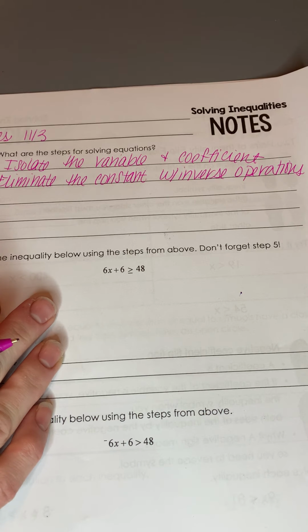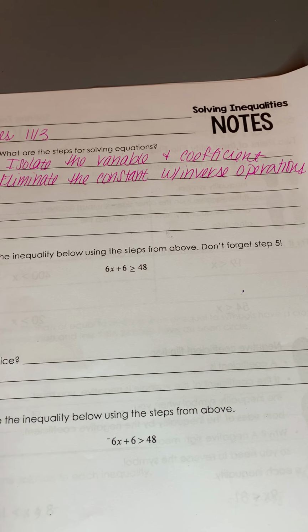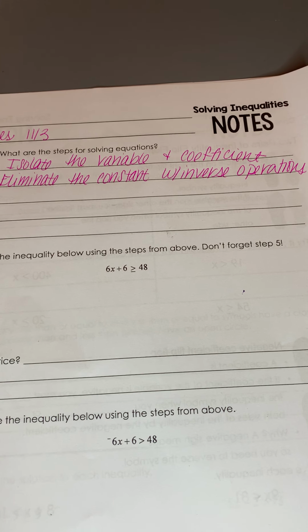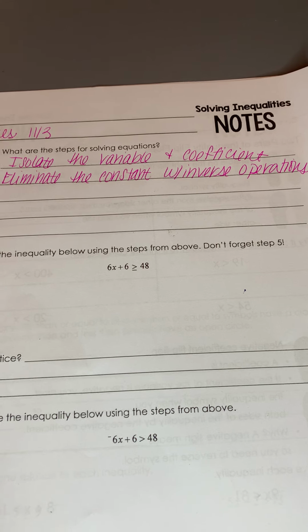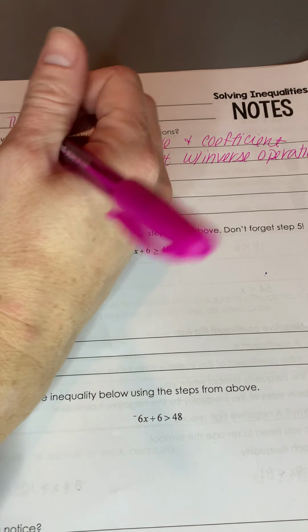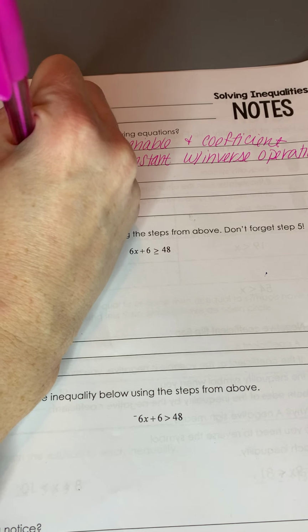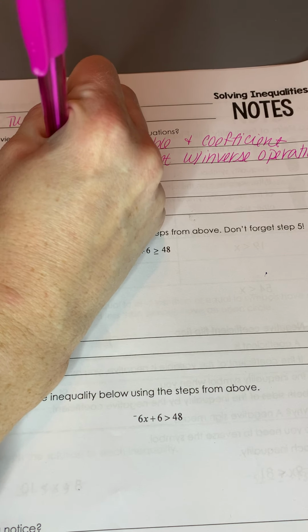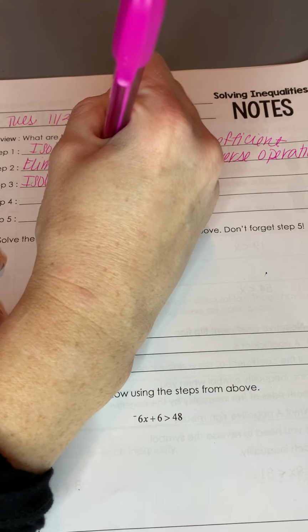Once again, these are the same steps for solving equations. We're reviewing them and then showing how they're similar to equations. Step three, we then isolate the variable.